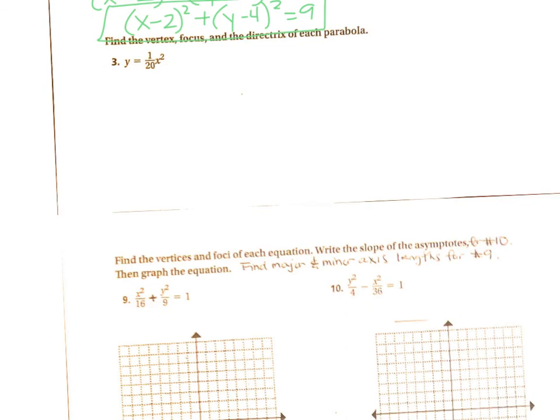All right, number 3 here, it asks you for the vertex, the focus, and the directrix. Remember when it's y equals, that's opening up and down. When this is positive, it's opening up. And there is no h, k set up here, so your vertex is going to be at 0, 0. So it's going to be something like this, okay? So vertex at 0, 0.